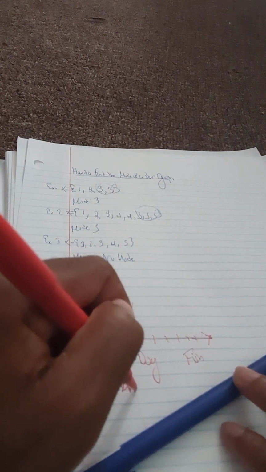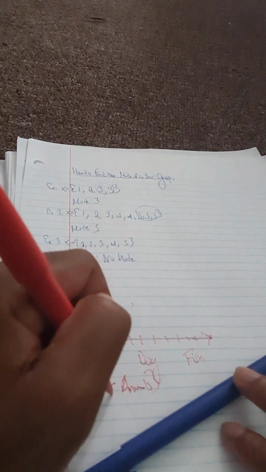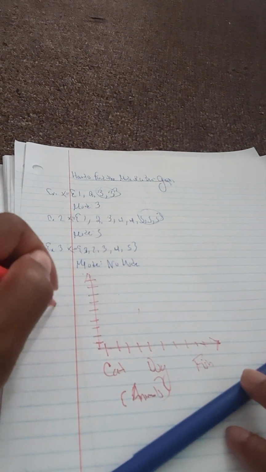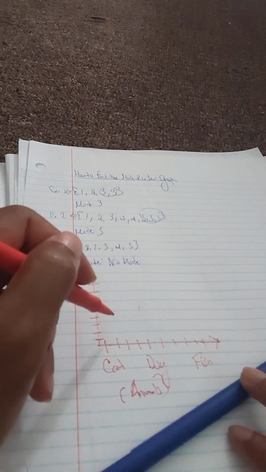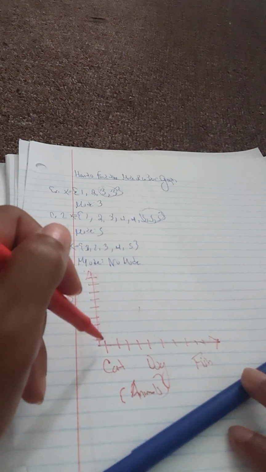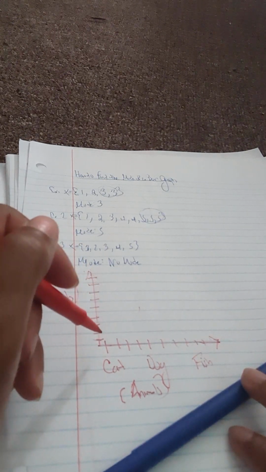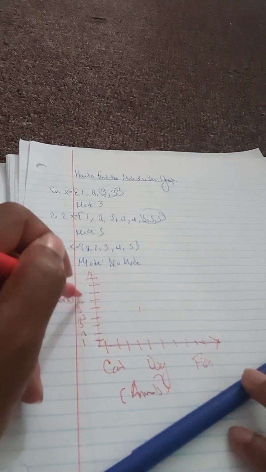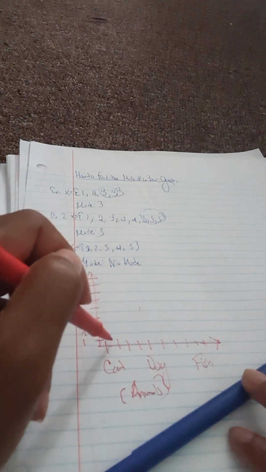This is animals, and this is the number of students. We asked the class, how many people in the class like cats? Let's say 5 people like cats.